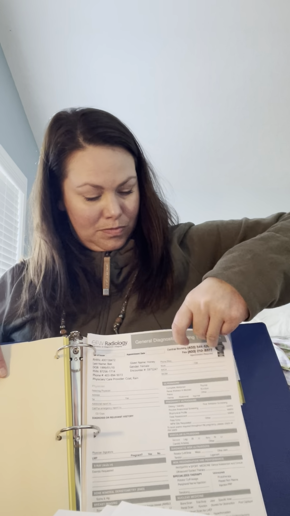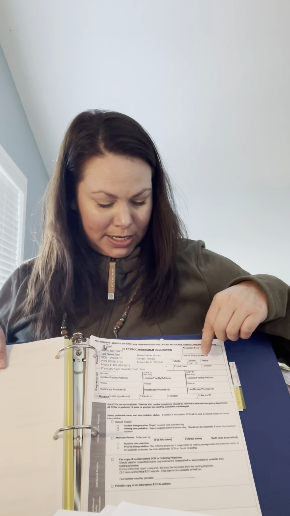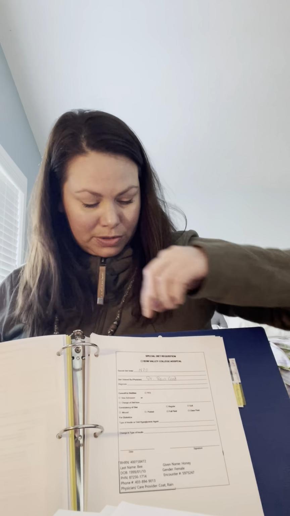Next is requisitions, and that's where we will find the x-ray requisition that the doctor ordered for the CXR. He also ordered an ECG for the patient, so labels got put on both of those. And also a requisition for a special diet, which was NPO, which is nothing by mouth. So we've filled that in.